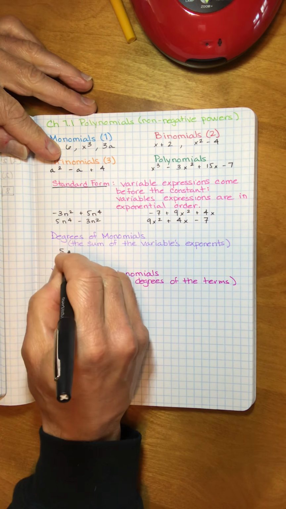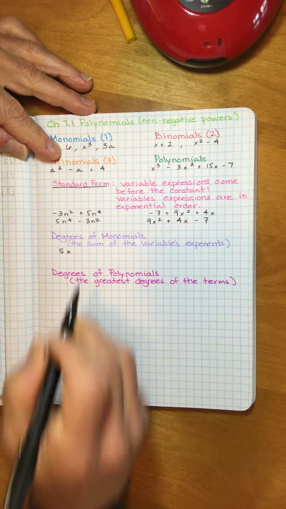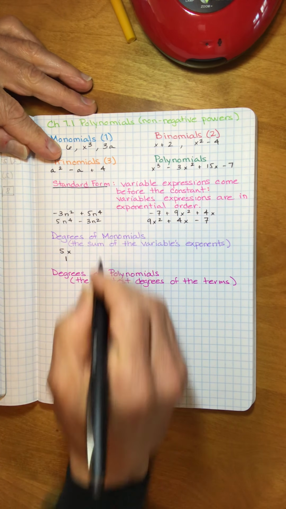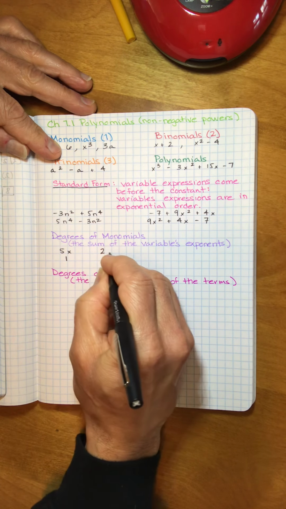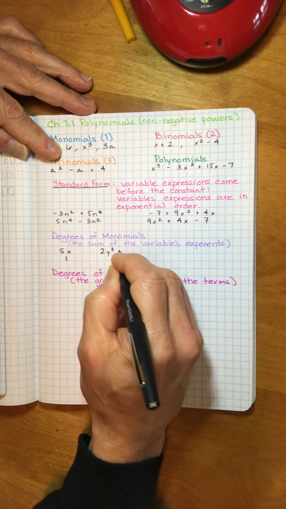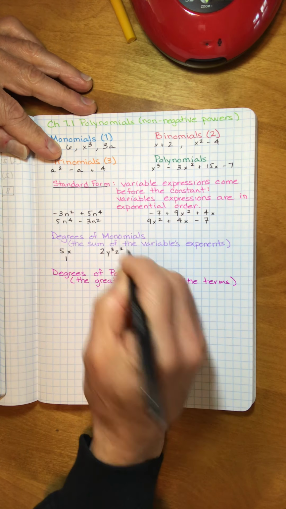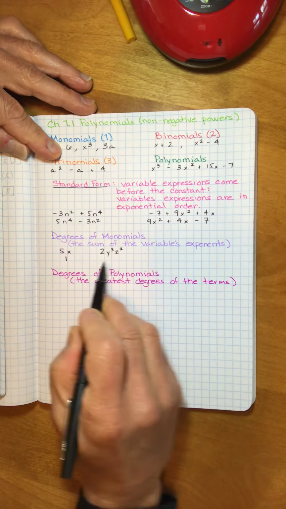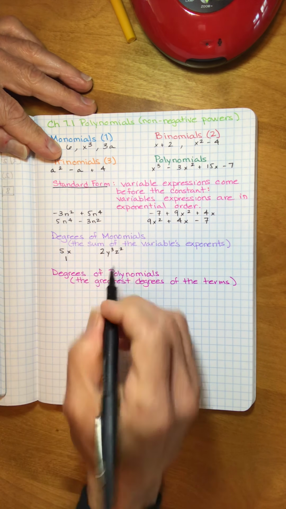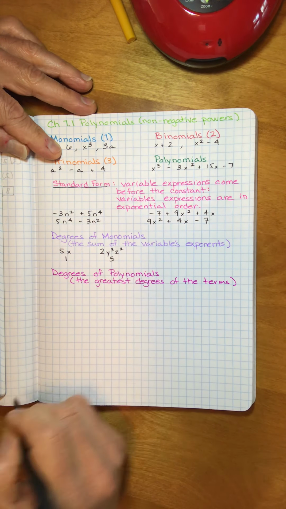Our first example is going to be 5x. The variable is x, the exponent is 1, so this is the first degree. The second example is 2y cubed z squared. The variables are y and z. They have exponents of 3 and 2. The sum is 5. So this is a 5th degree.